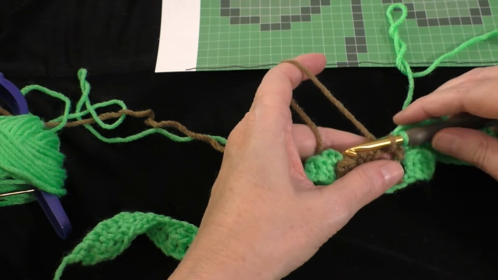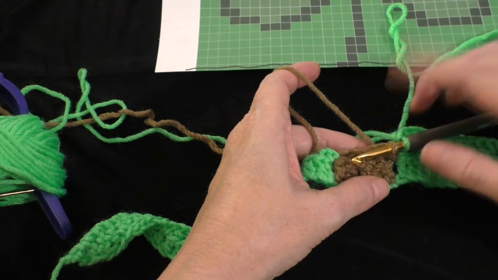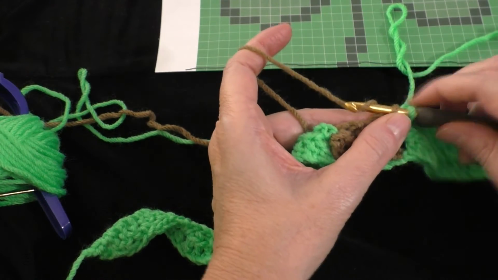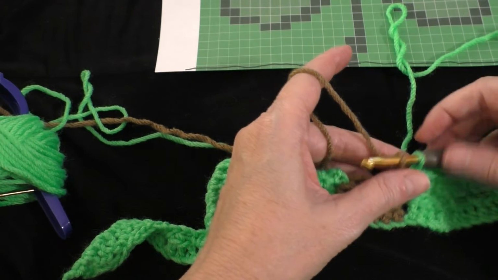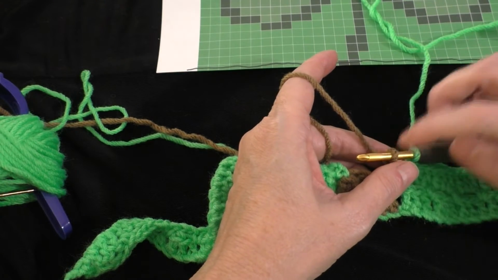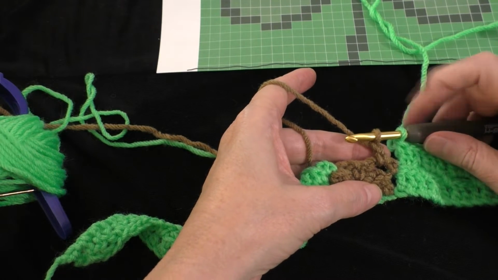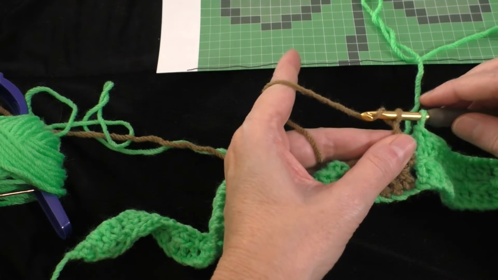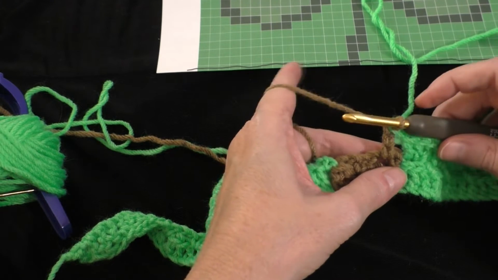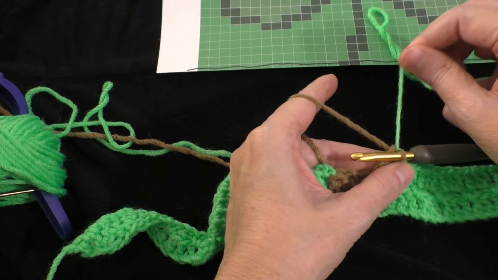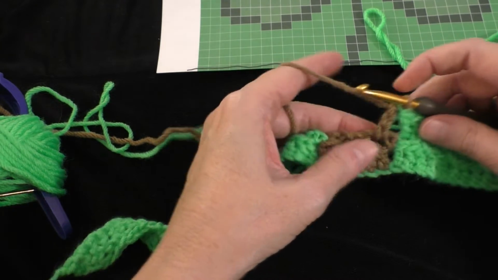Okay, now I need to chain up 3 to make it equivalent height of a double crochet, right? So I'm going to chain 1, 2, and then for my 3rd one, I'm going to go through both of these loops, and that's going to connect those 2 together. So here's my 3rd chain, going through the brown and the green. See that? Now I'm going to take my green and snug that up from the back, to hide where the transition was from one color to the next.